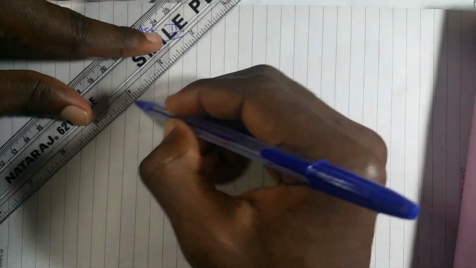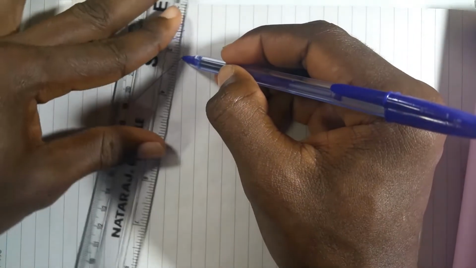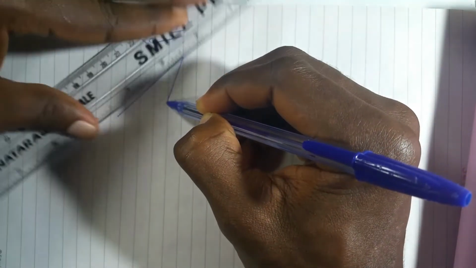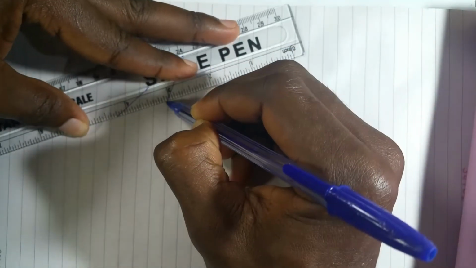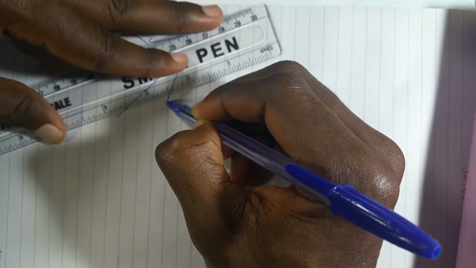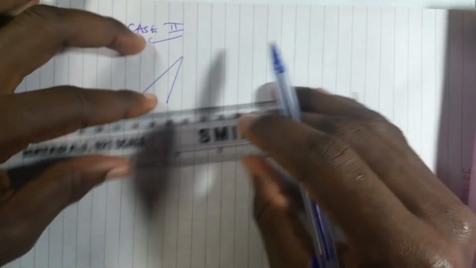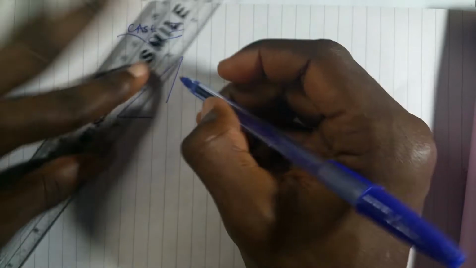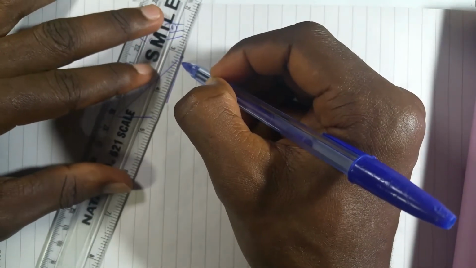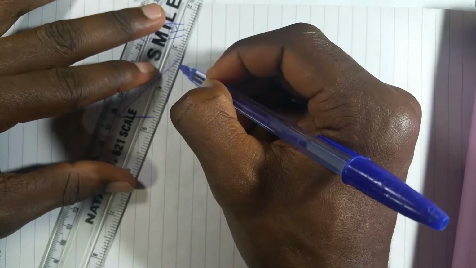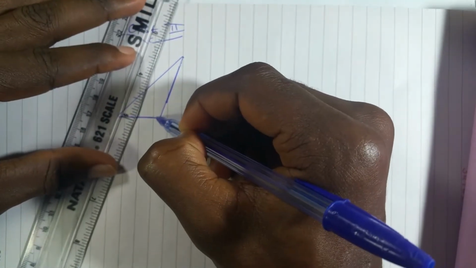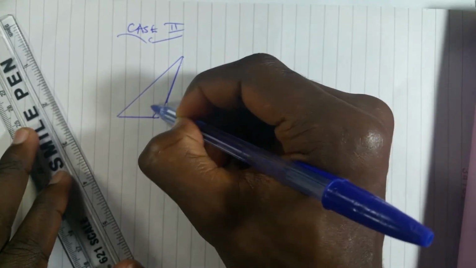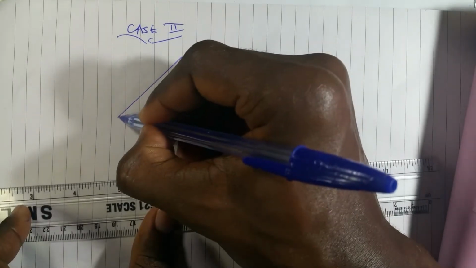Now sometimes we might have a triangle of this format, whereby this is not 90, this is just some angle A. That means you don't actually have your height.